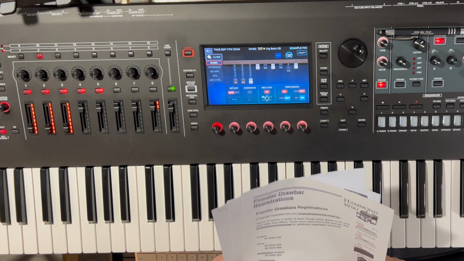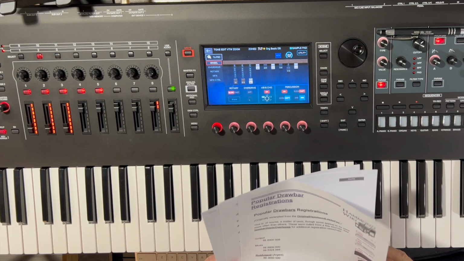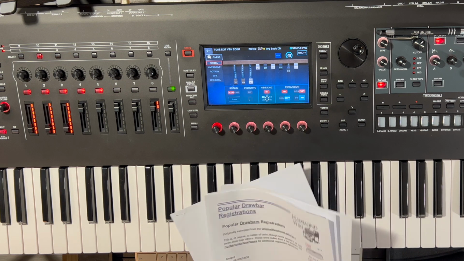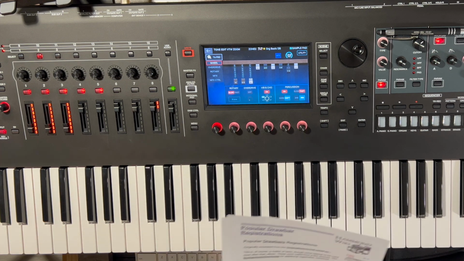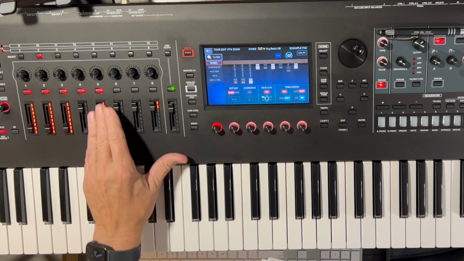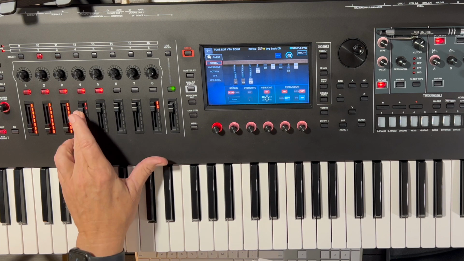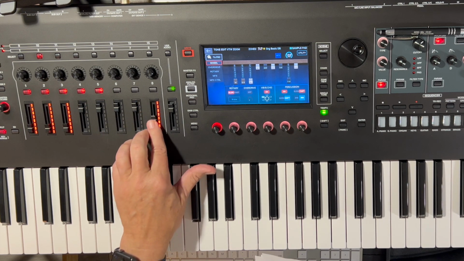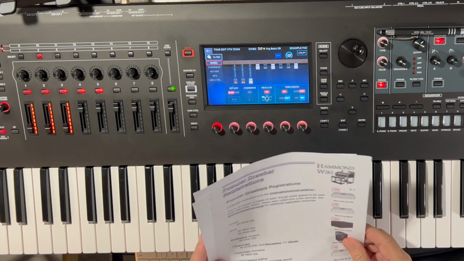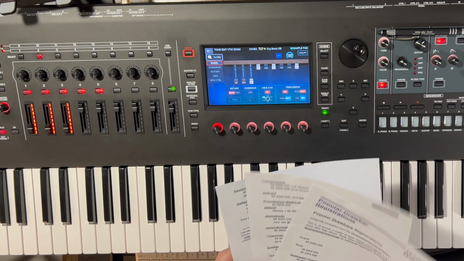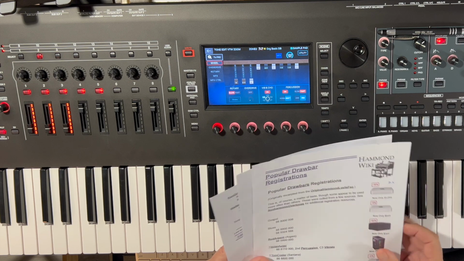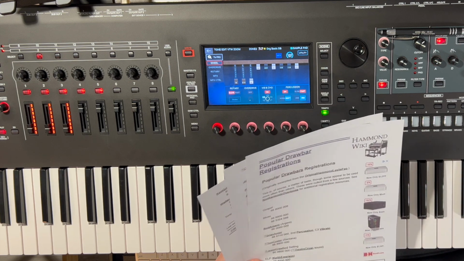And I wanted to talk about popular drawbar registrations. And drawbar registration simply refers to how you have these drawbars set, configured. And of course there's many different possible combinations. So I have these couple of sheets that I found online, popular drawbar registrations by some of the great players.